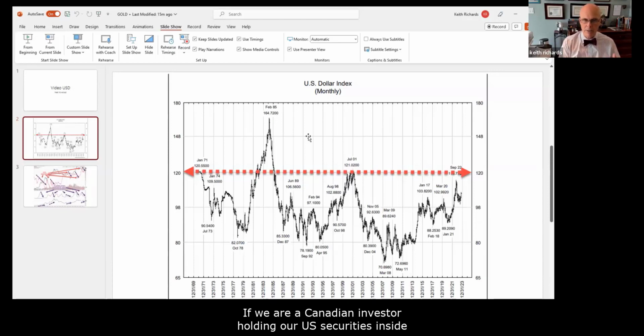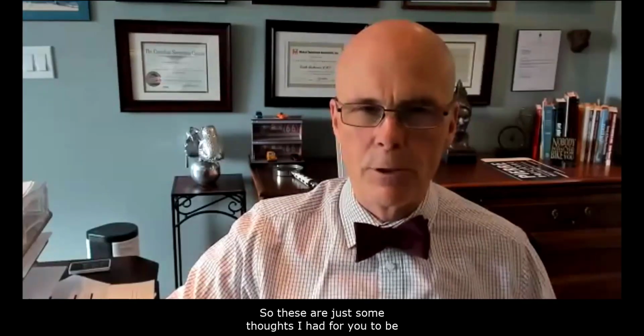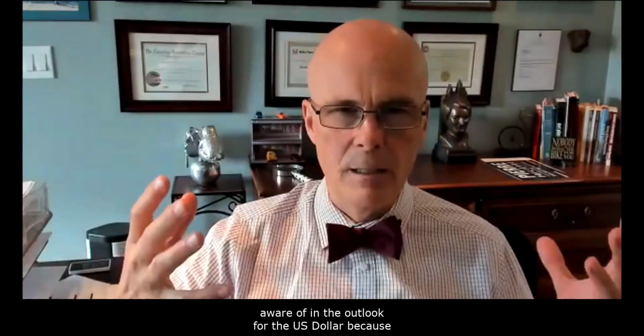If we are a Canadian investor holding our US securities inside the Canadian account, then we might want to look for alternatives of similar securities that could be bought on the Canadian side or in Canadian dollar hedged, or US dollar hedged, I should say, type of vehicles such as an ETF. Now, the other thing you can do is add gold or gold producers, and Canada has lots of them, as you probably know.